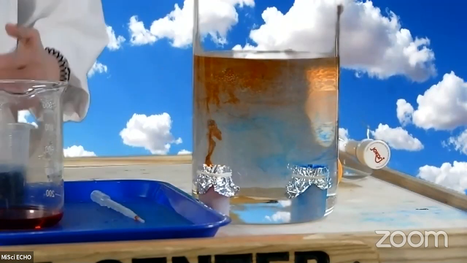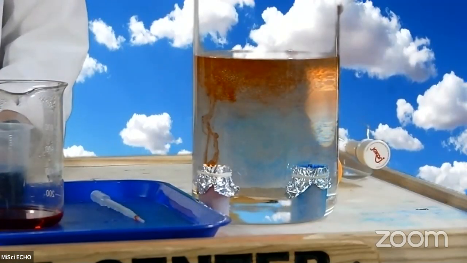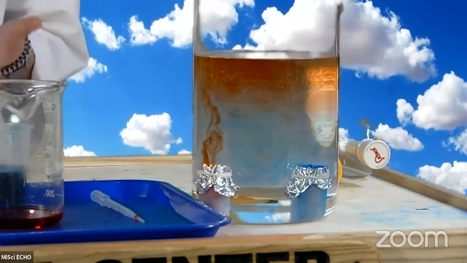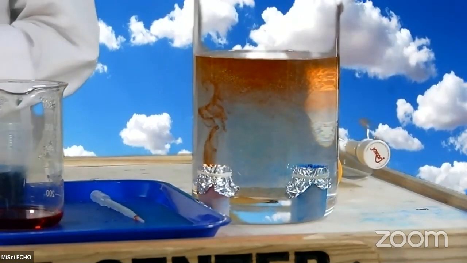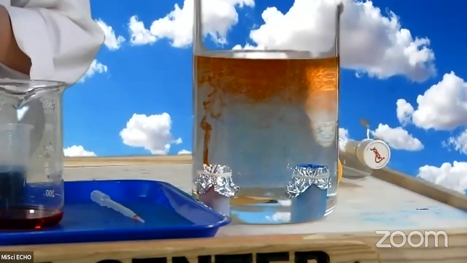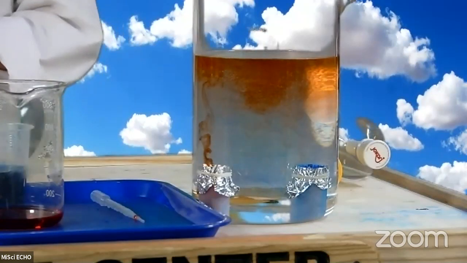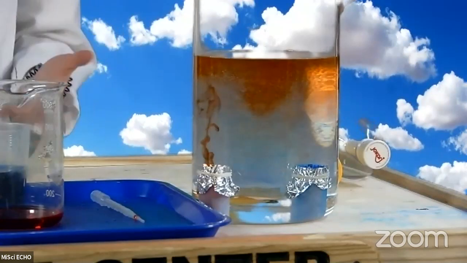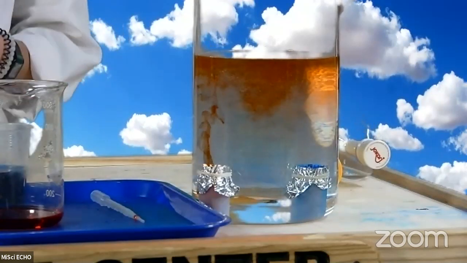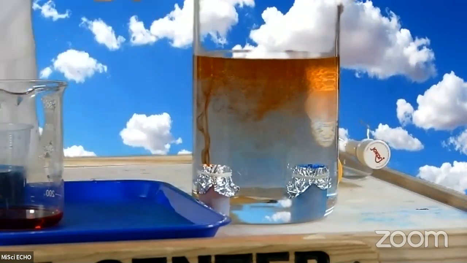So we can already see some results are starting to form. Our red water, that hot water, is traveling up. If you think back to our density experiment, right? Those molecules in the hot water have a lot more energy. Therefore, they're much more spread out. They take up more space, which makes them less dense than the room temperature water. And so they're traveling up towards the top.